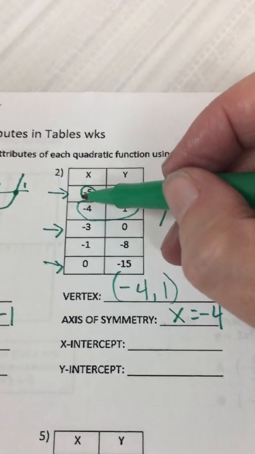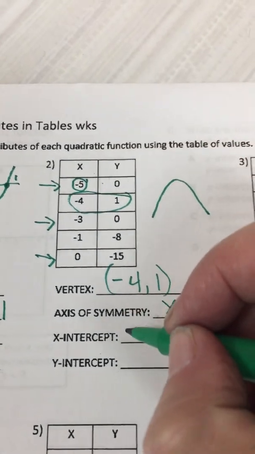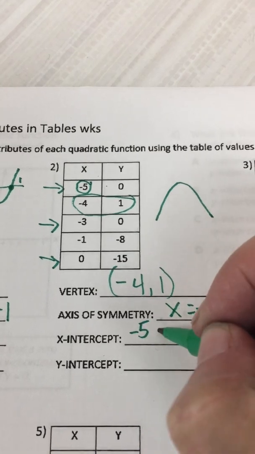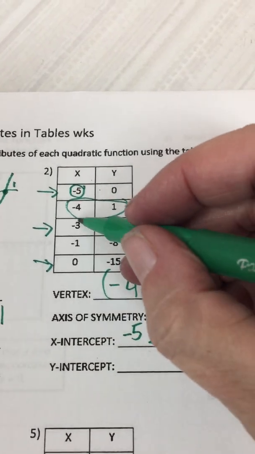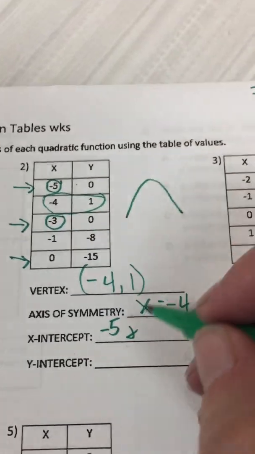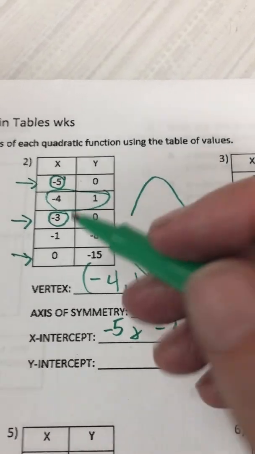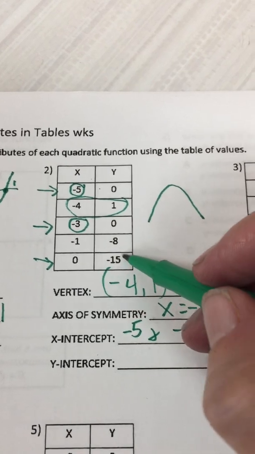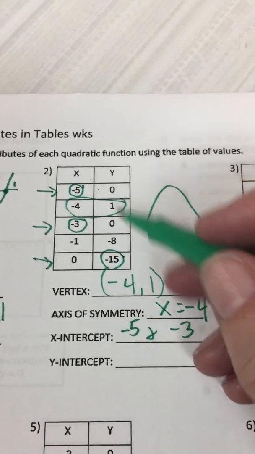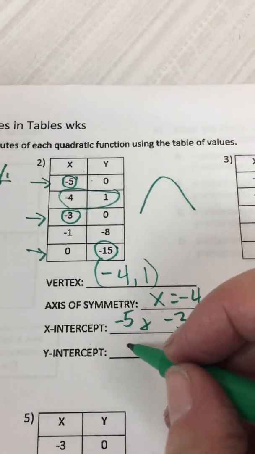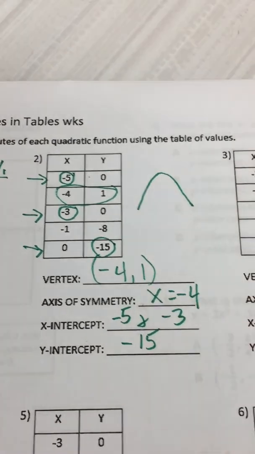If there is a number in the x position, it is an x-intercept. So it's crossing at negative 5, and it's crossing at negative 3 because there's a number in the x position. So those are the two places it's crossing the x-axis. Where is it crossing the y-axis? Right here at negative 15 because that's my y-intercept because it's in the y position. So negative 15 is my y-intercept.